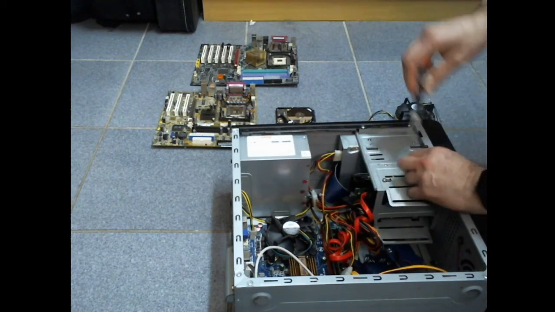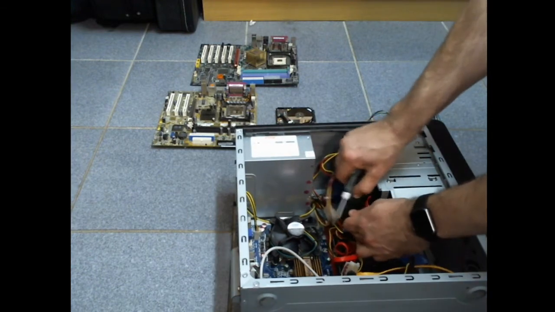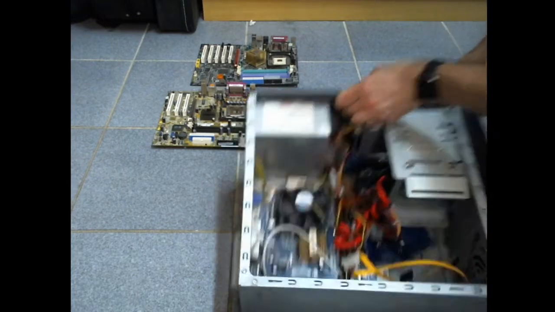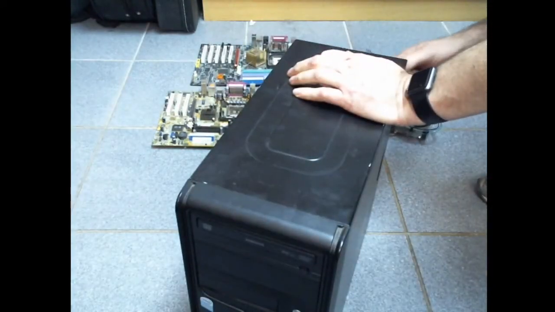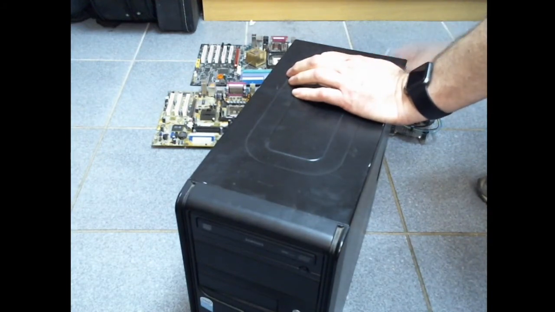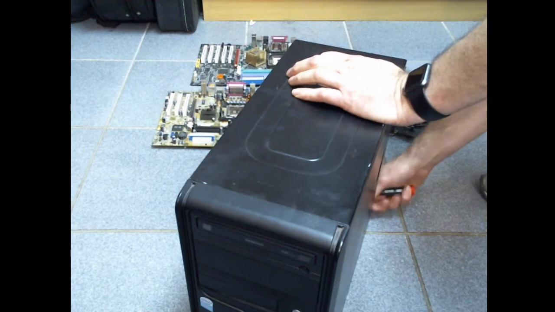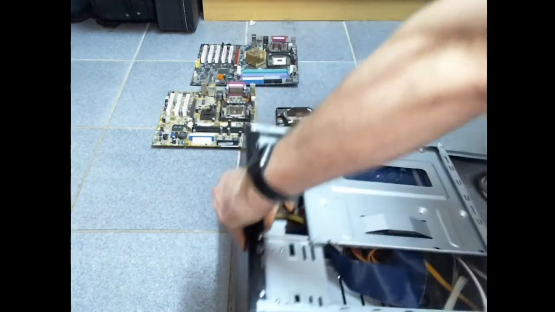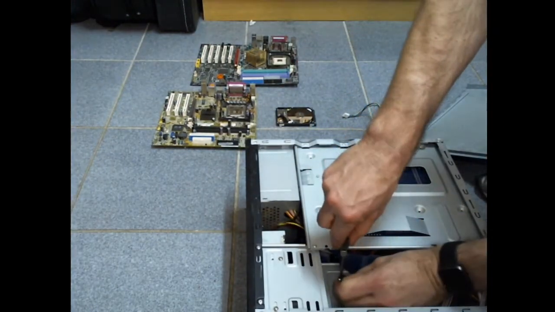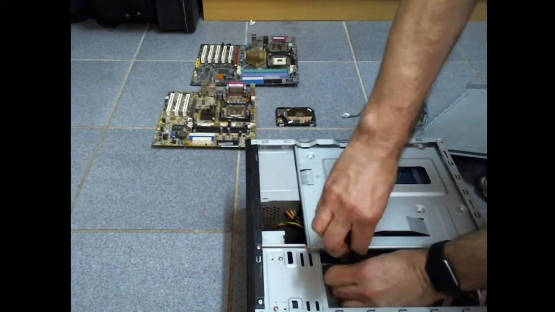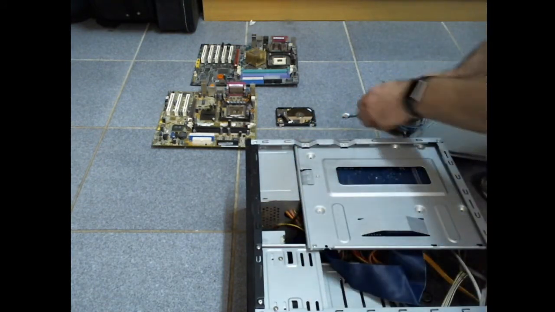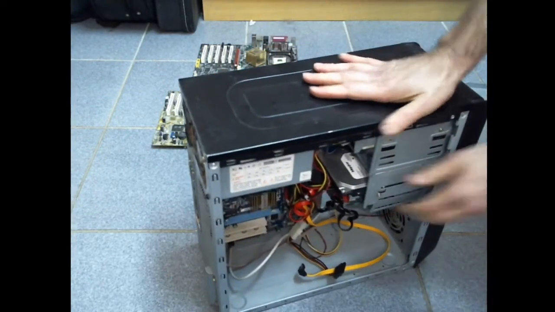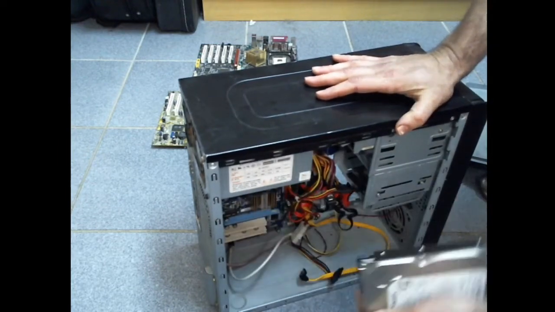Just unscrew it. Okay, and then take this. Okay, let's do this. Take out the other. Just take the other side off. Yeah. So it's got a screw on the other side as well. Taken those screws out. Let's put them to one side, turn it around so you can see, and there's the hard drive coming straight out of the computer.